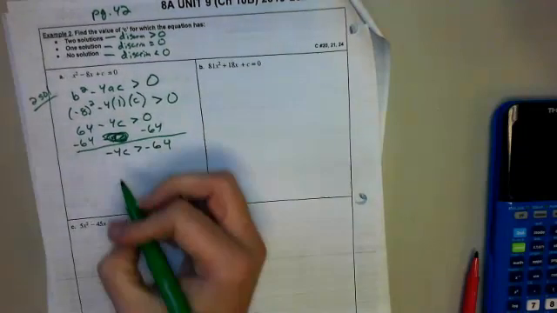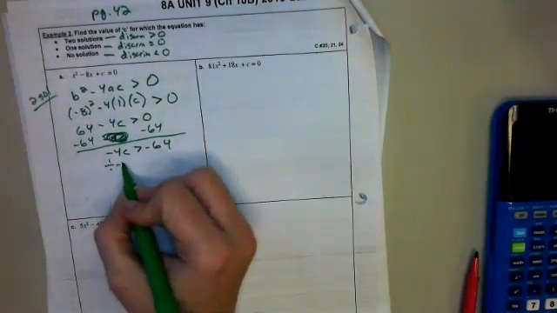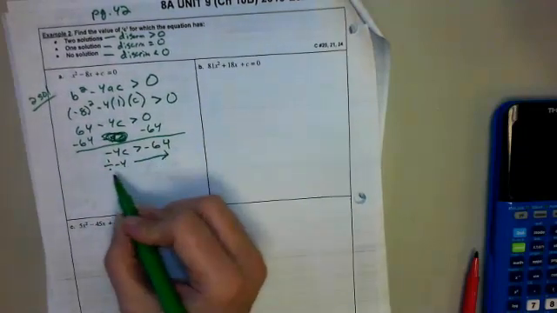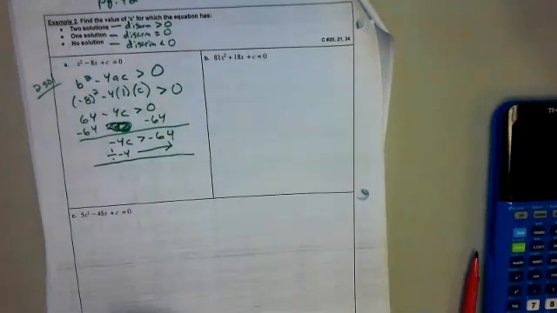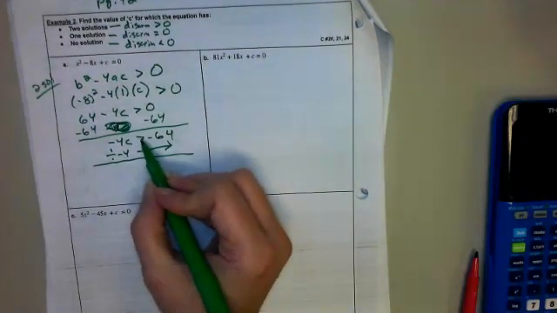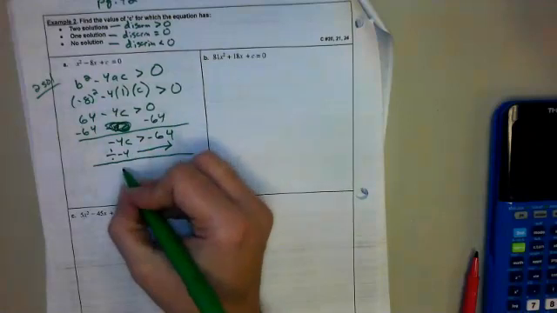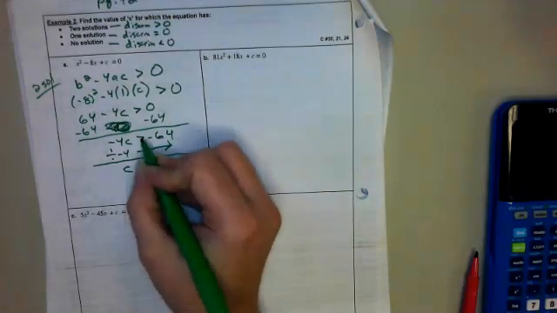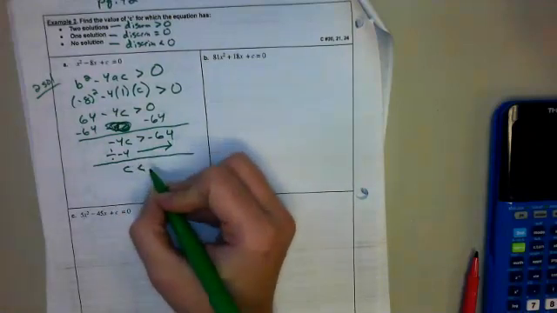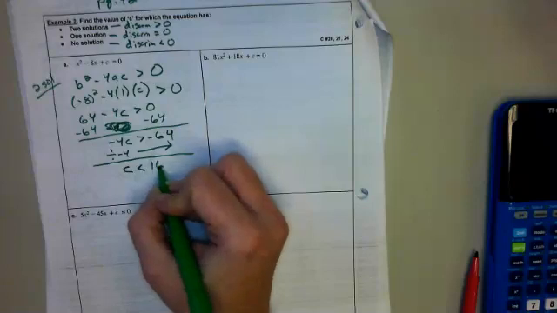Now, be careful here because we're dividing by a negative 4. Okay, and when you divide by a negative 4, what happens to our inequality sign? It switches, okay? So we're going to get c, we flip our sign as less than, and what, 64 divided by 4 is 16, okay?